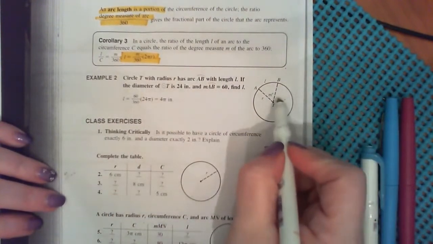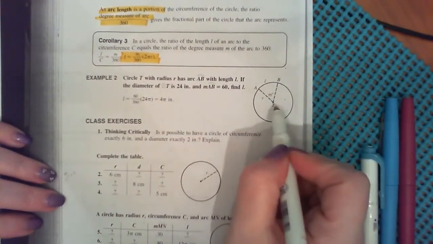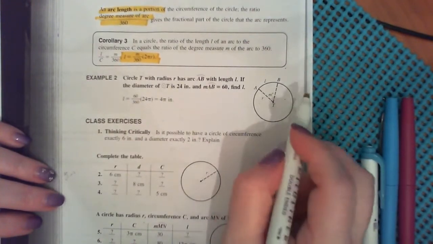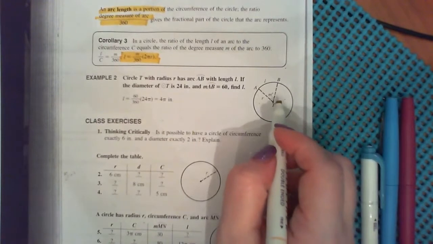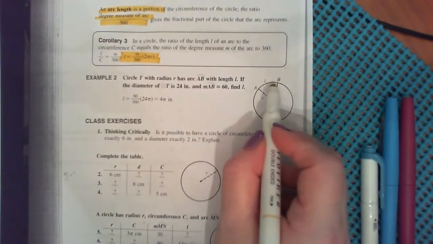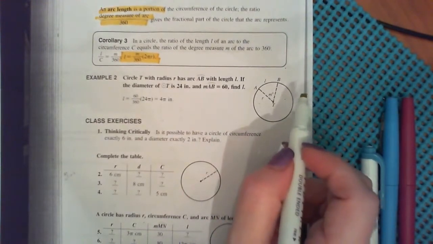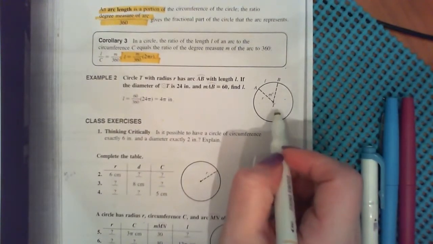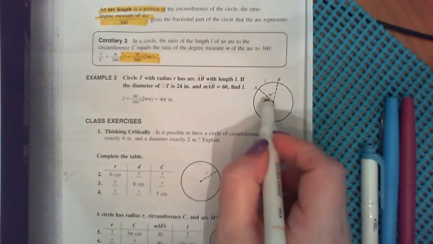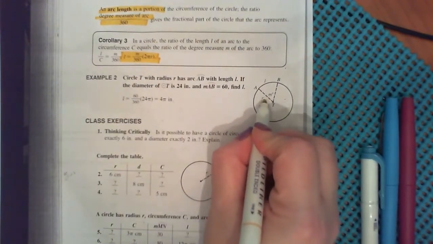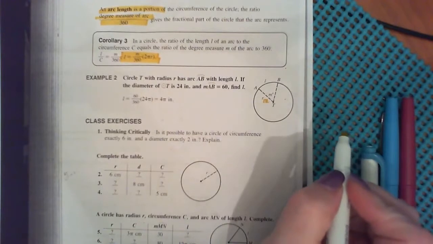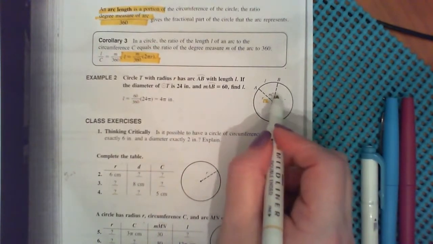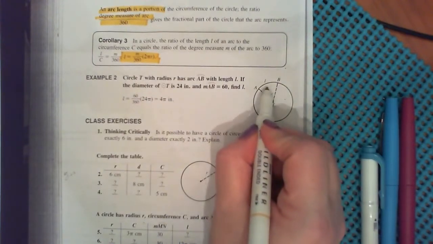What that means is when you're over here, you have circle T with radius r, which has arc AB with a length L. If the diameter of T is 24 inches, that makes our radius 12 inches. The measure of arc AB is 60 degrees.